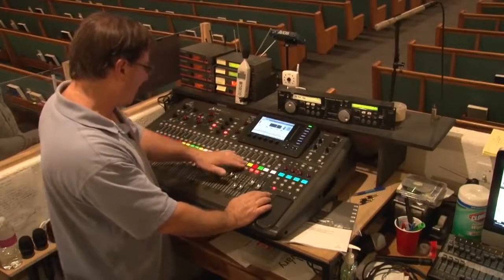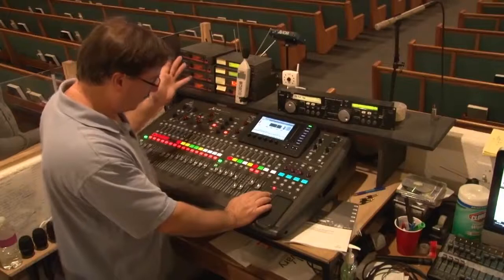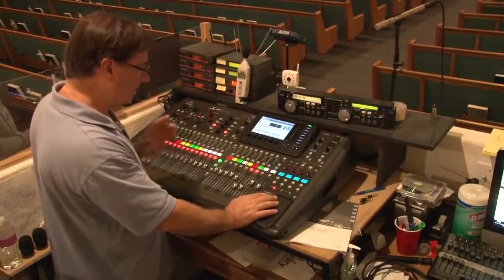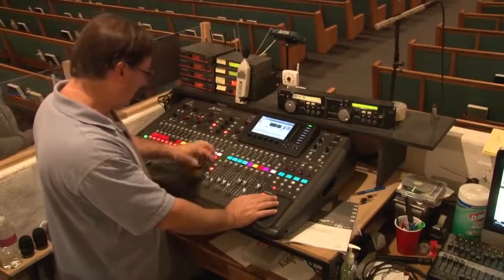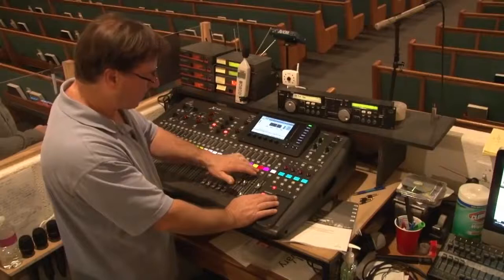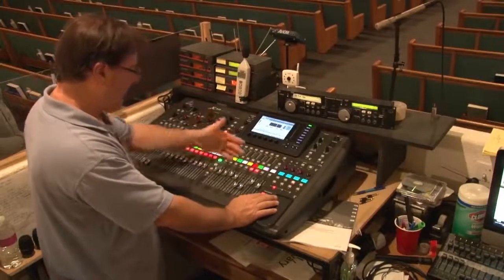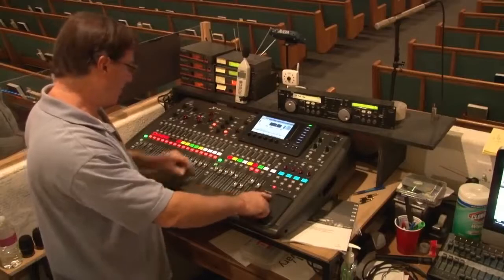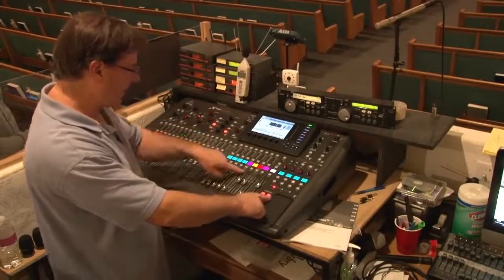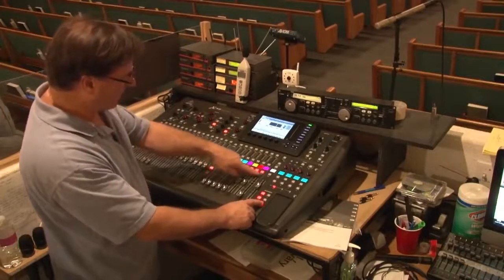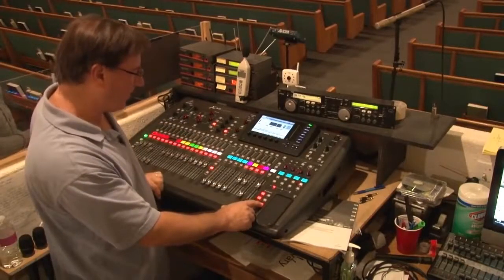So say the band is doing a song, they finish one of the worship tunes, and Jesse's going to go to speak. Well, instead of diving down into this page and hitting that to mute it, I can just be up here with my submasters, and if I hit mute 2, it's going to take care of that for me. I'll show you. So I'll leave this over here. If I hit mute 6, mute 6 is the one. Mute 6 takes care of all of that for me.